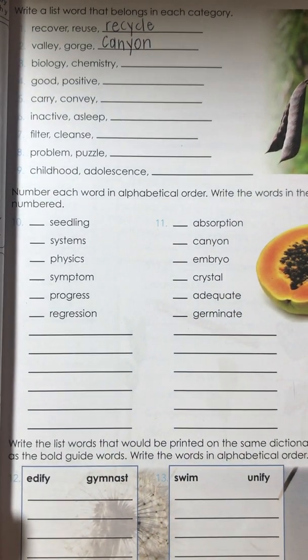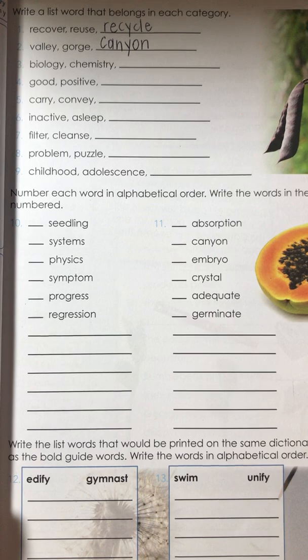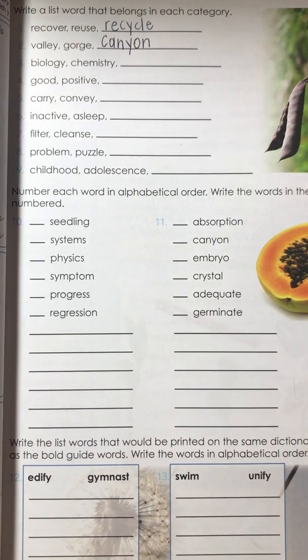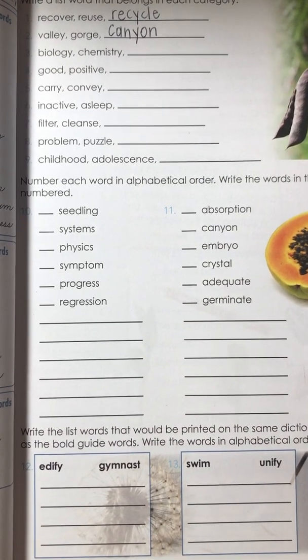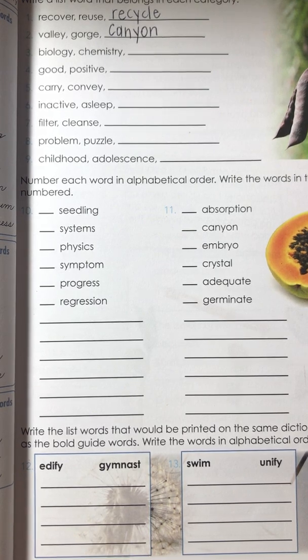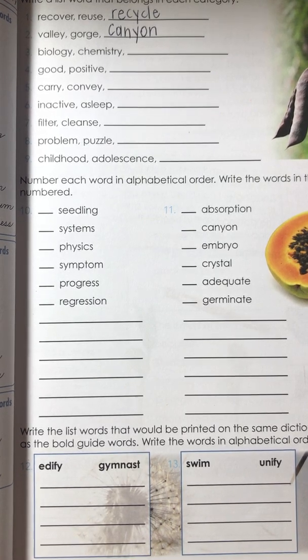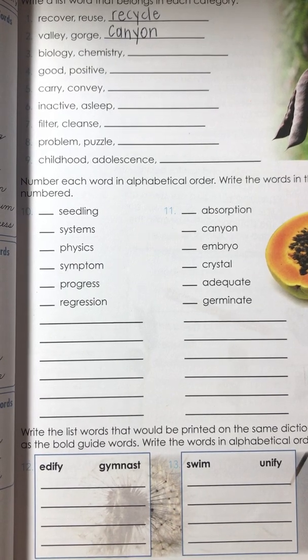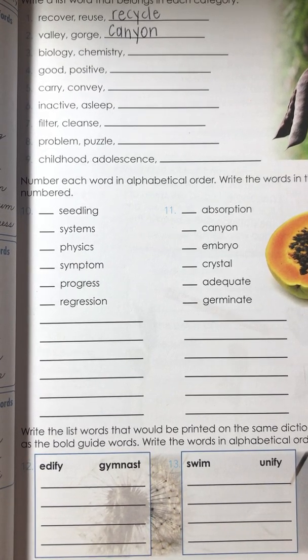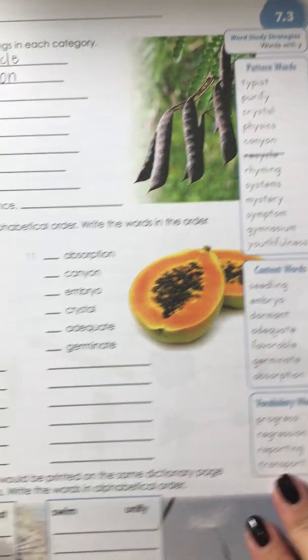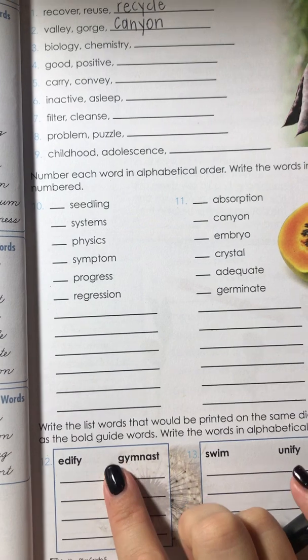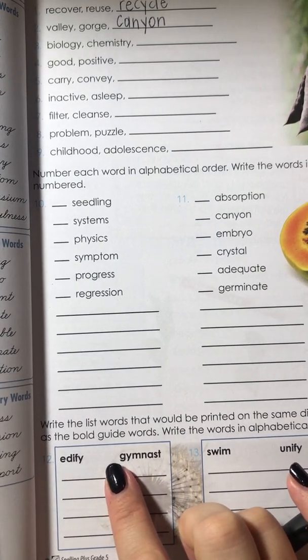Then here on the bottom, we have a new exercise that we haven't really done yet, but is actually quite easy. It says to write the list words that would be printed on the same dictionary page as the bold guide words. Write the words in alphabetical order. So, what you're doing is you are going to write down any of the words in our list that you would find on the same page in the dictionary.